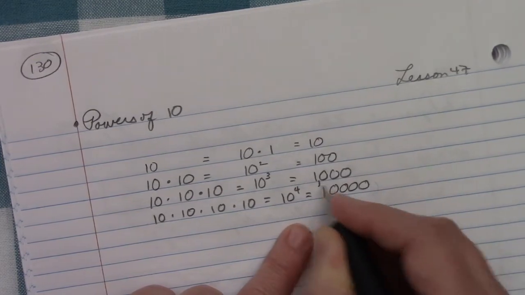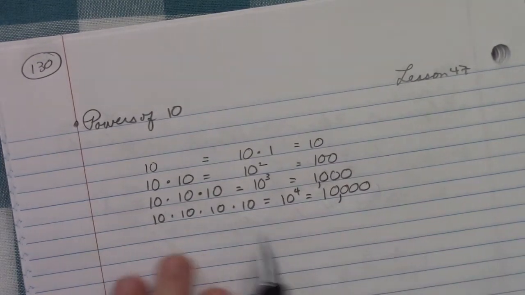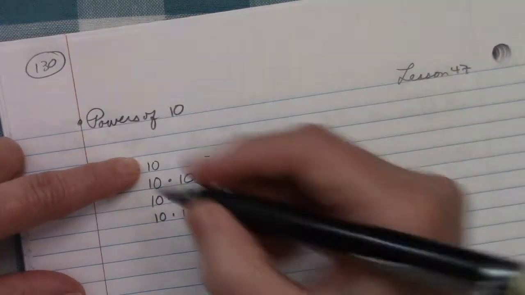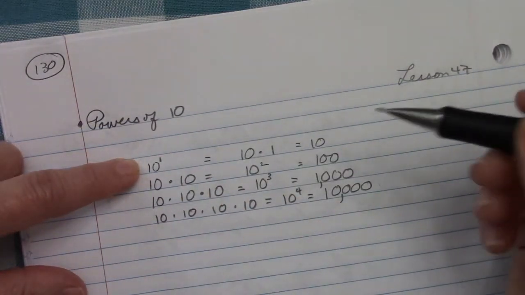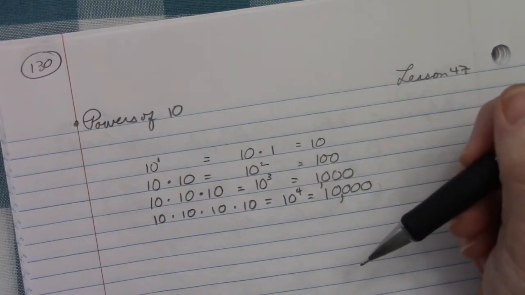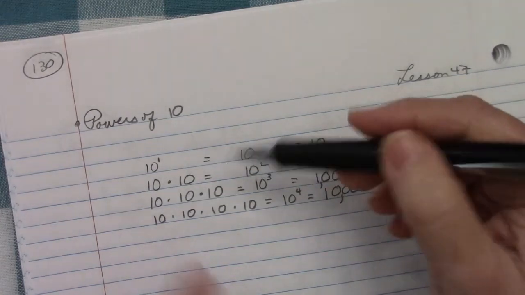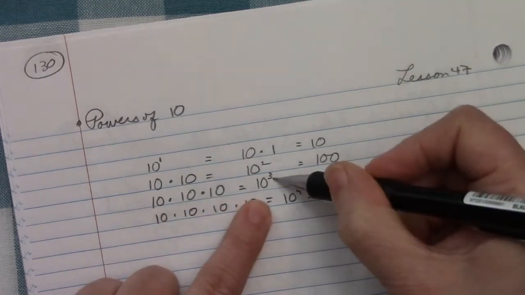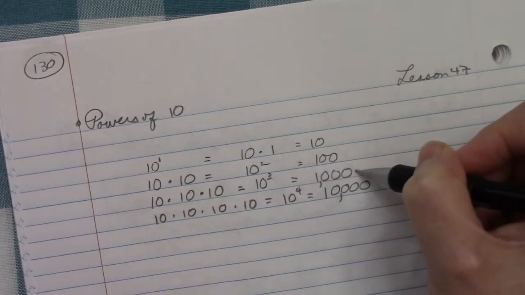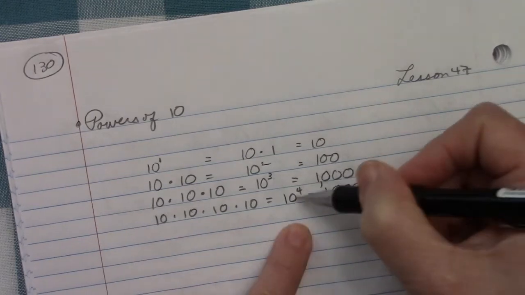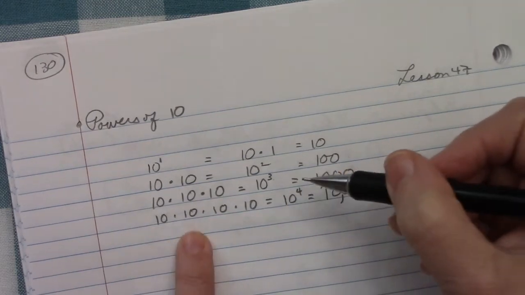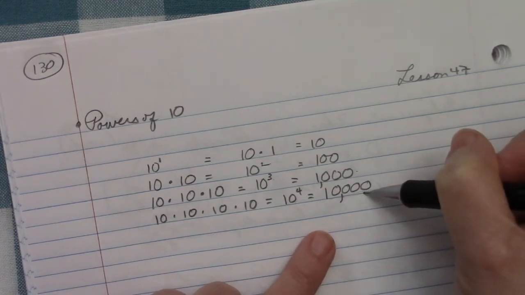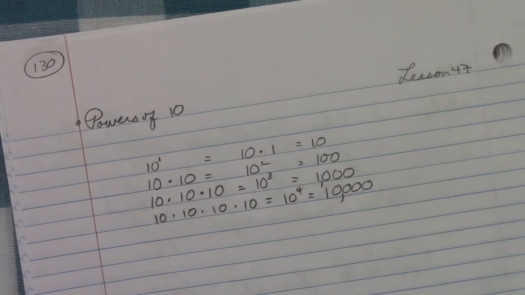And at this point then we can put some commas in here. So I think maybe you can see the pattern. 10 right here with a little 1 is just 10. And 10 twice is 100. 10 three times, or to the third, is 1,000. And 10 four times, or 10 to the 4th, multiplying 10 times 10 times 10 times 10, is 1 with 4 zeros. So 10,000.